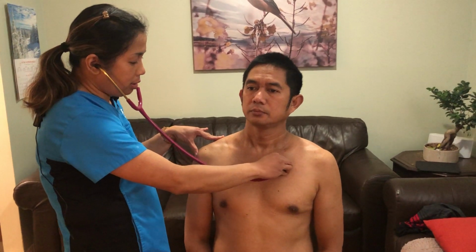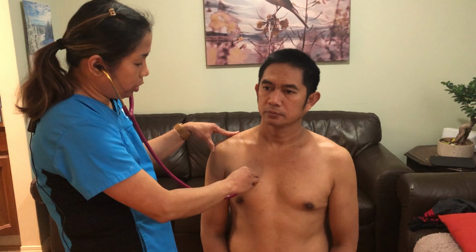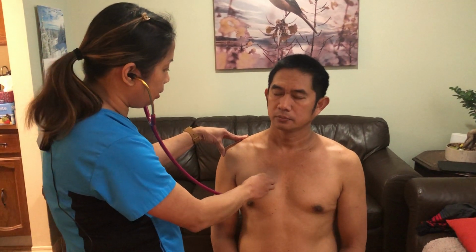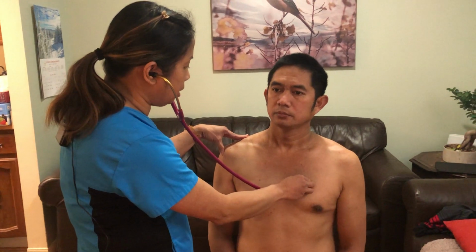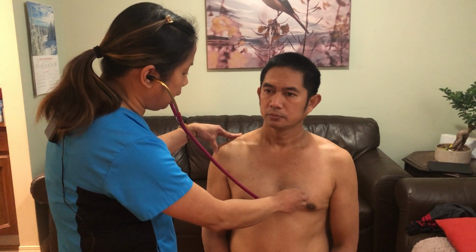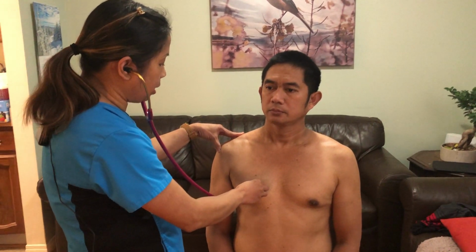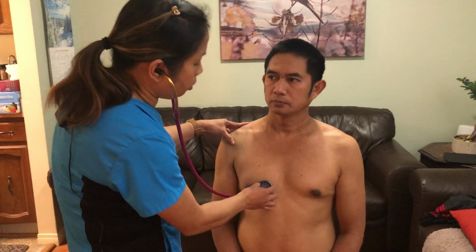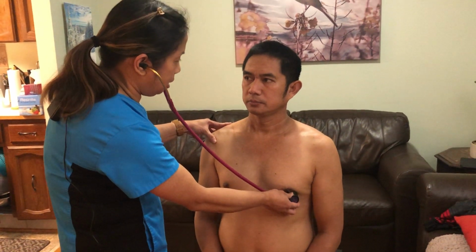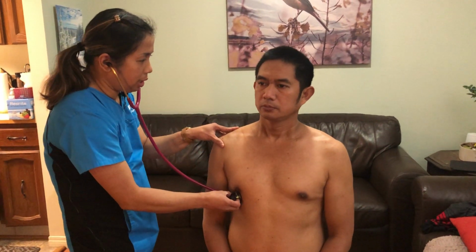Inhale, exhale. Inhale, exhale. Going down to the third intercostal space. Inhale, exhale. Inhale, exhale. Going down to the fourth intercostal space. Inhale, exhale. Inhale, exhale. Now going down to the fifth intercostal space. Inhale, exhale, and then inhale, exhale.